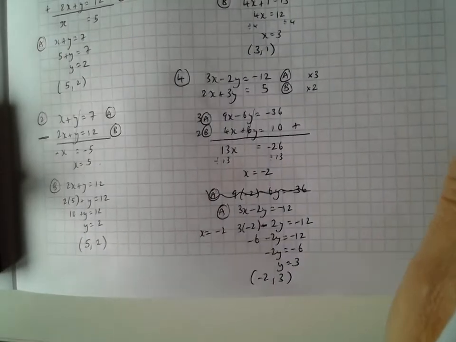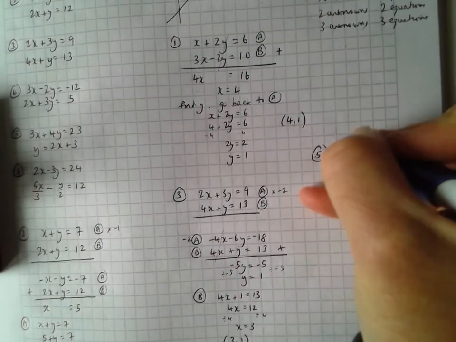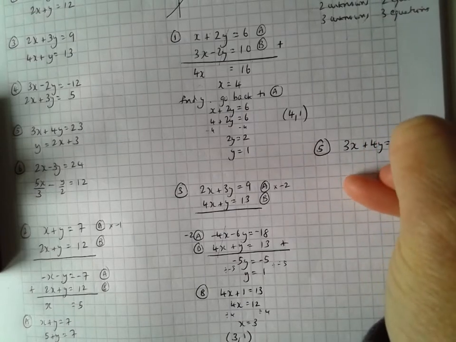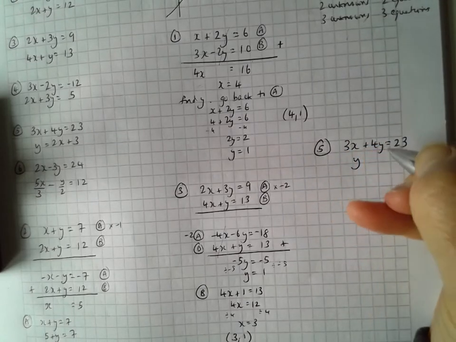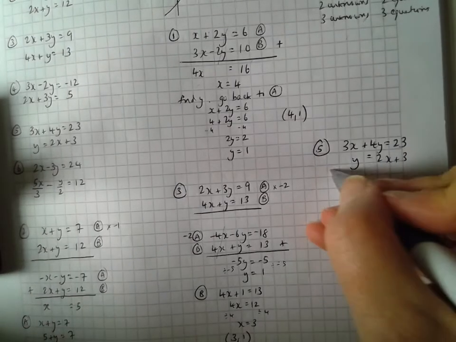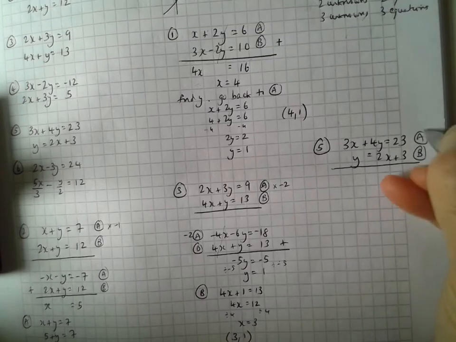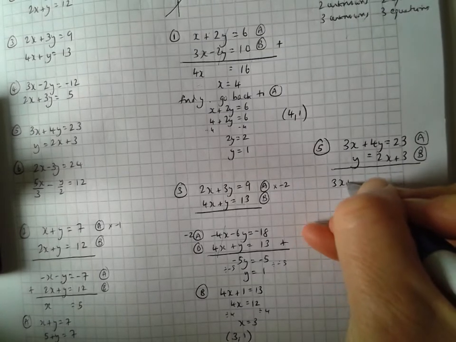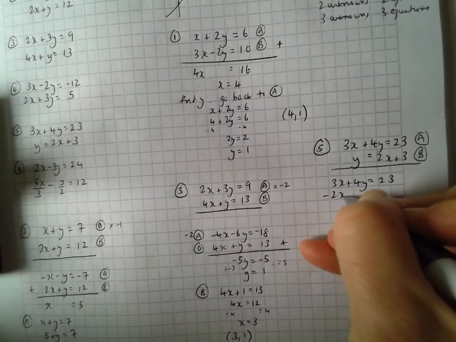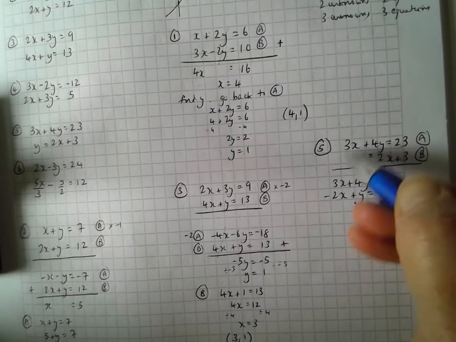Question 4. Question 5. I'll go up here. Question 5 is 3x plus 4y is equal to 23, and y is equal to 2x plus 3. Now, you can see there's a problem here because they're not lined up. So I'm going to rearrange B so that it's lined up. So A was 3x plus 4y is equal to 23, and B is minus 2x plus y is equal to 3.